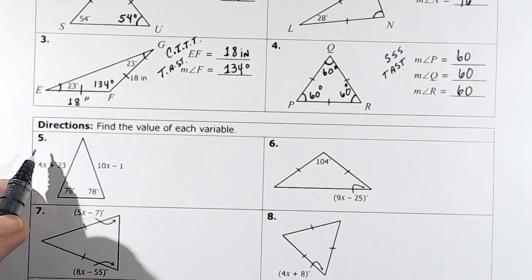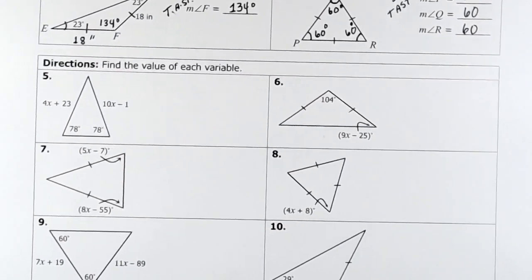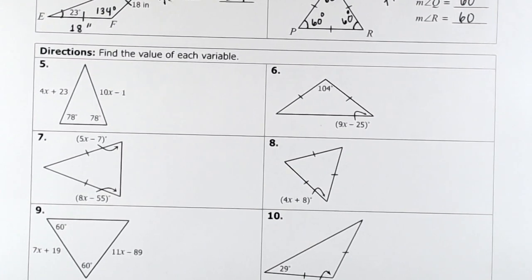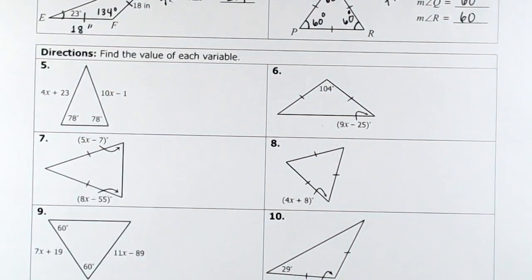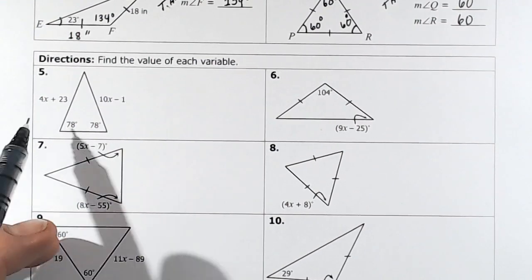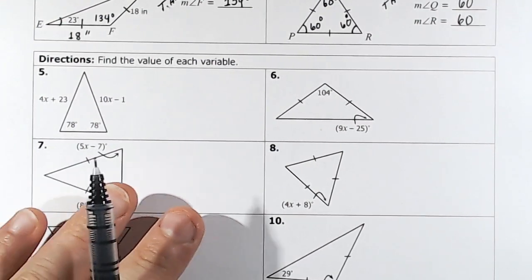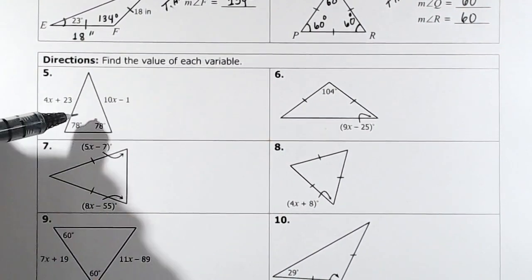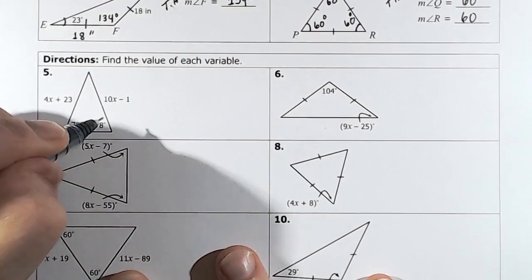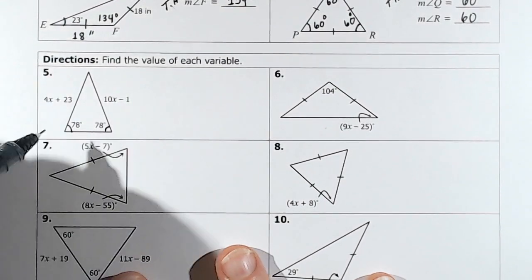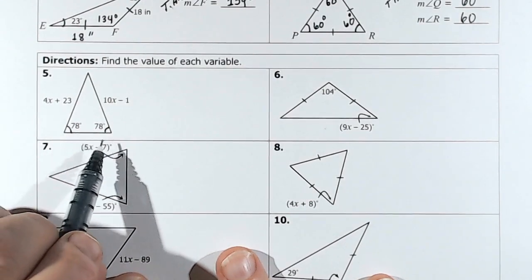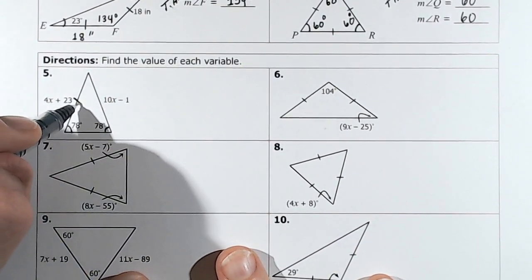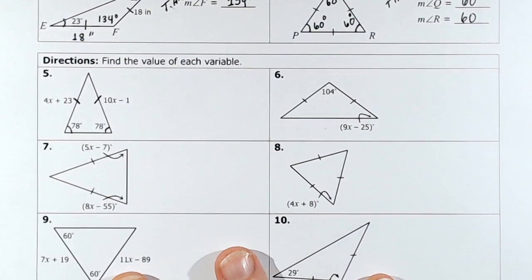Okay, so number 5. Here's where it gets a little bit more frustrating because we introduce the algebra. Here we're asked to find the value of each variable. There's only one variable, it's x. And by the converse of the isosceles triangle theorem, CITT, if these two angles are the same, the sides opposite those angles have to be congruent.